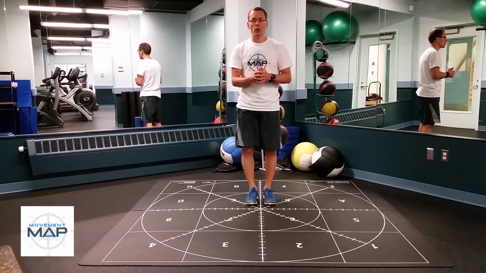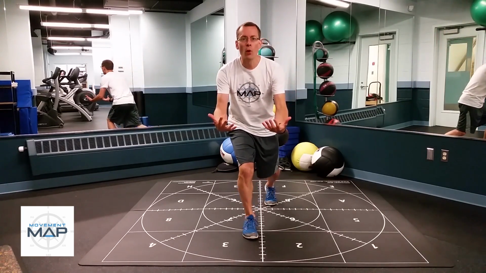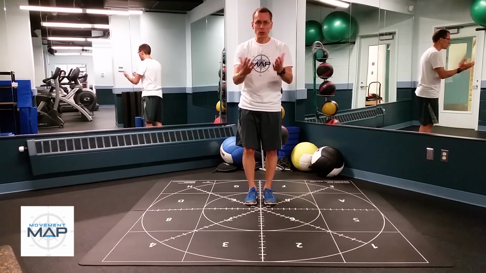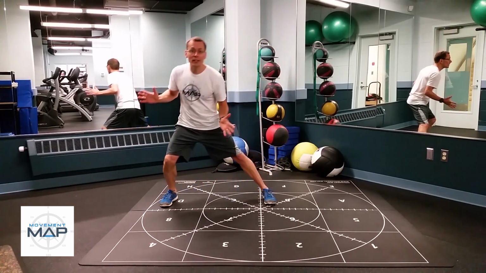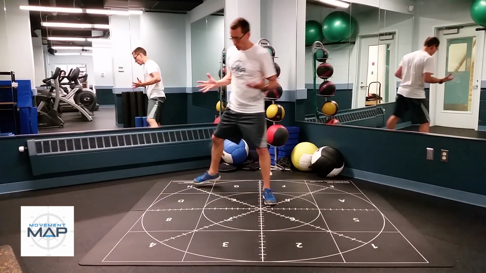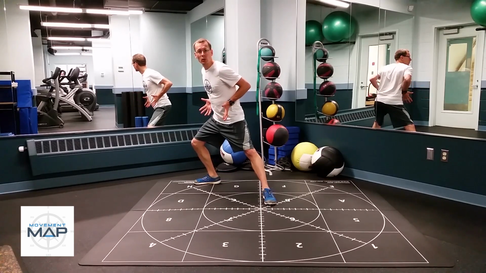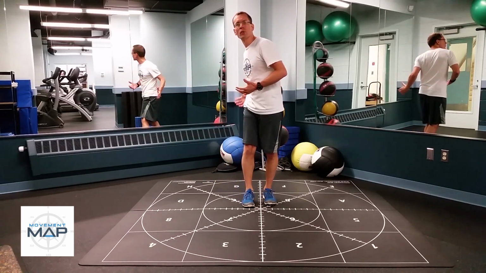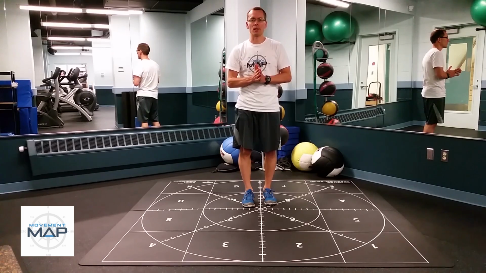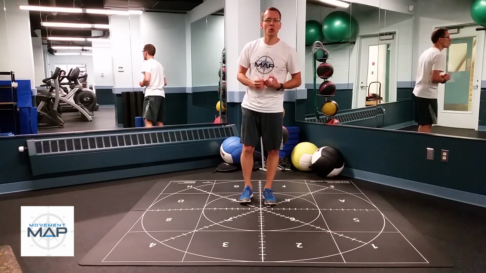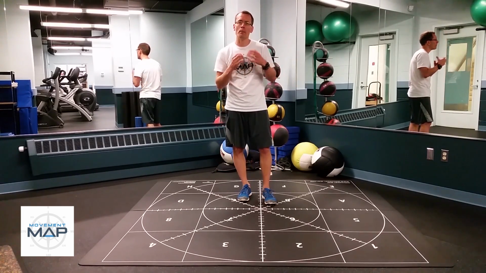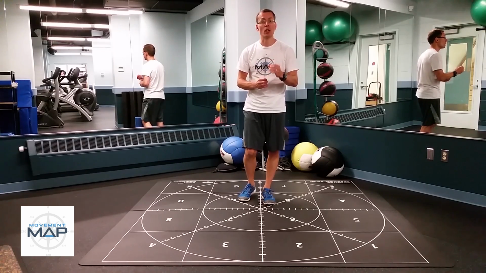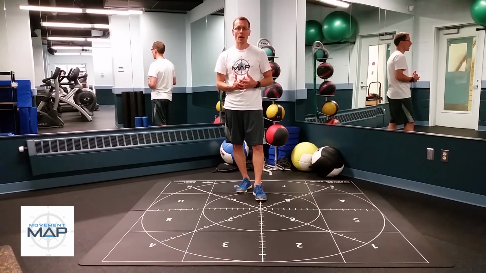Why would that be important? Well, we're moving forward and back with the first variation, side to side with the second variation, and back in rotation with the third variation. So we're covering a lot of ground in our 3D space. It's also important because our muscles and our joints function in a three-dimensional way.